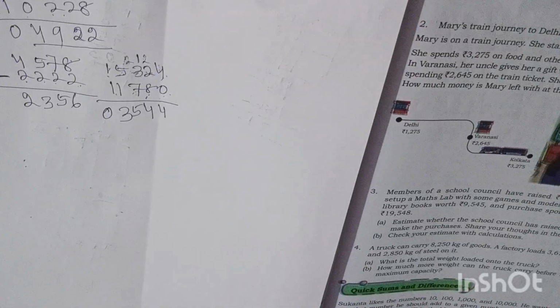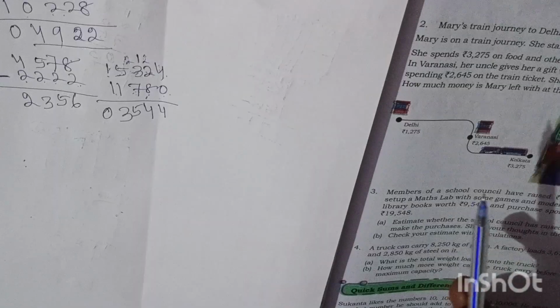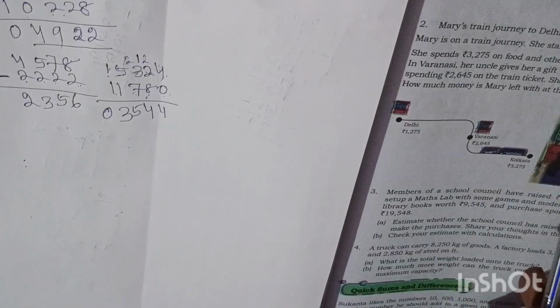You have to find out how much money remained with Mary at the end of the Delhi trip. First of all, she spends 3,275 on food and other expenses during her trip to Varanasi. The total amount she has taken is 12,540, out of which she spent 3,275 on food and other expenses.